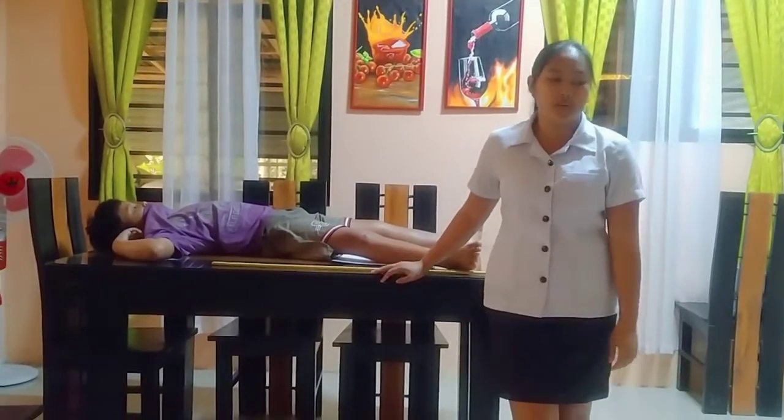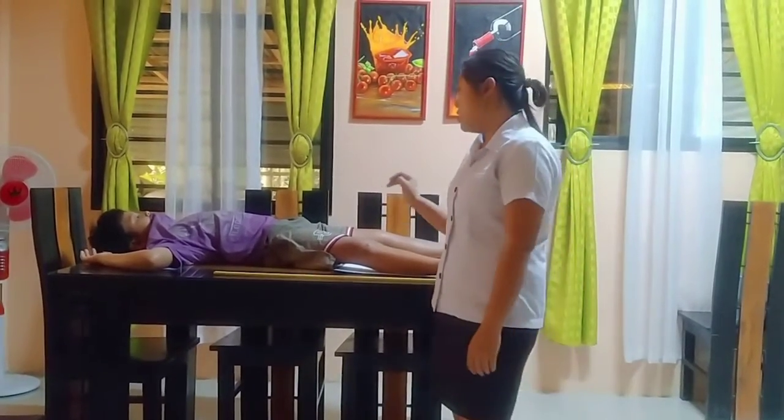Instruct the patient to be in seated position. So, since 40 degrees naman po ang flex ng knee natin, pwede naman po siya umupo at the end of the radiographic table. So, saan po natin ipasok ang ating IR?